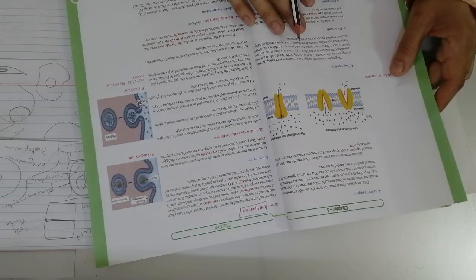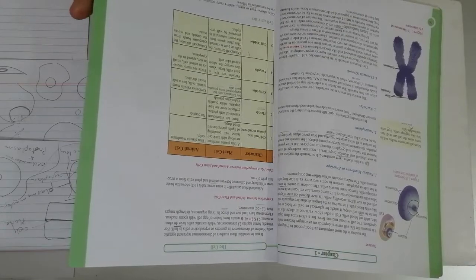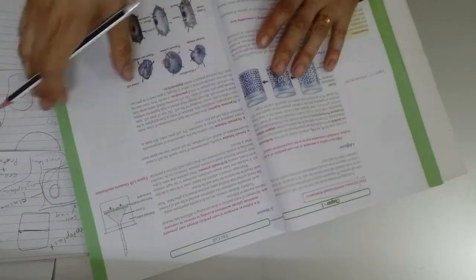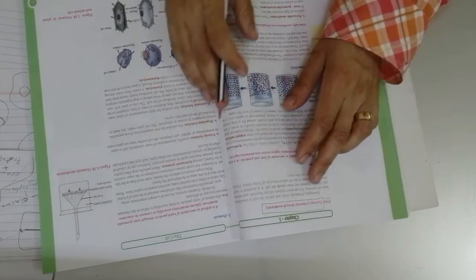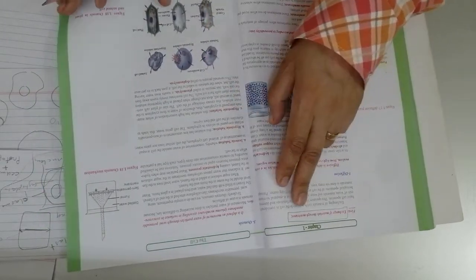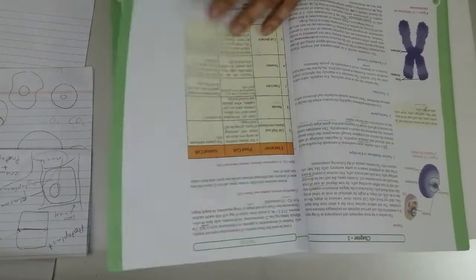If the question was to fill in the blanks with the missing words, and the question was: plant and animal cells have activities that are, and we have two blanks. The first one will be the exchange of materials through membranes, and the other will be the cell metabolism.